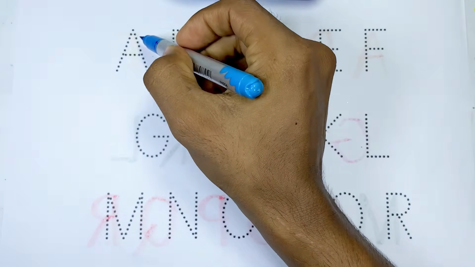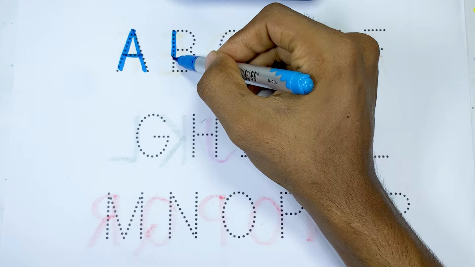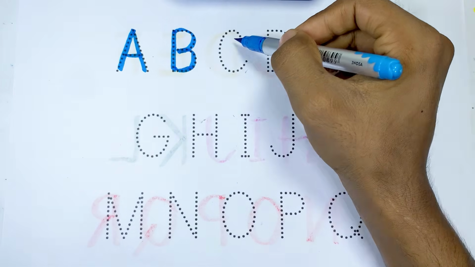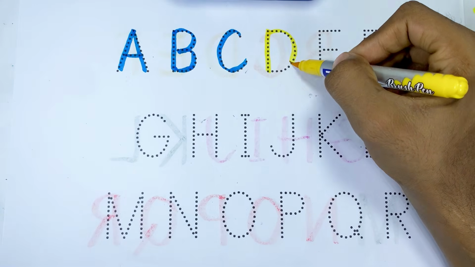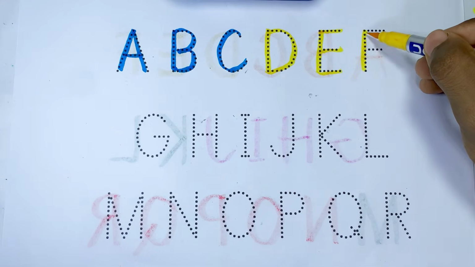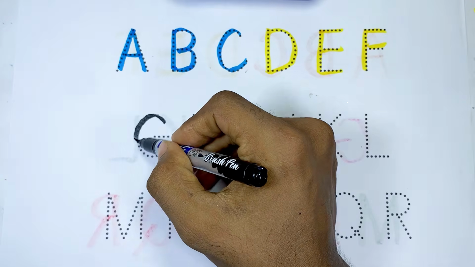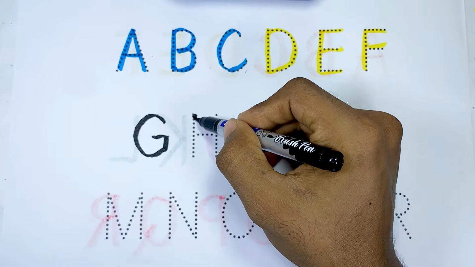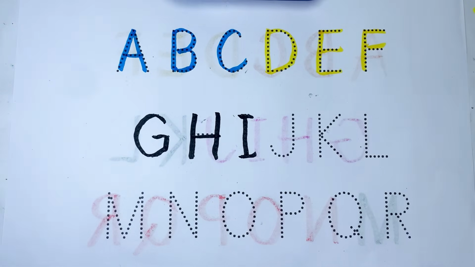Kids, now you draw A. A for apple. B for ball. C for cat. Kids, now you draw D. D for dog. E for elephant. F for fish. Kids, now you draw G. G for God. H for helicopter. I for ice cream.